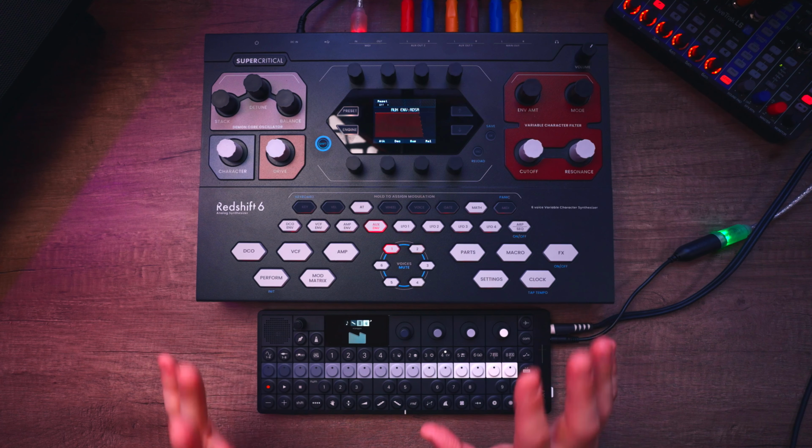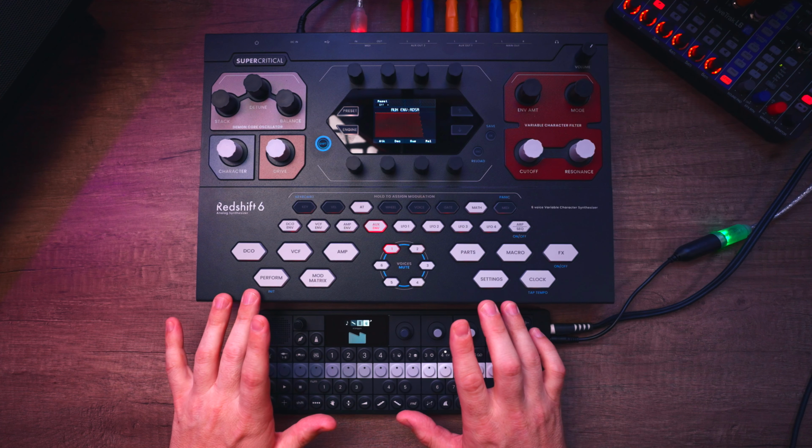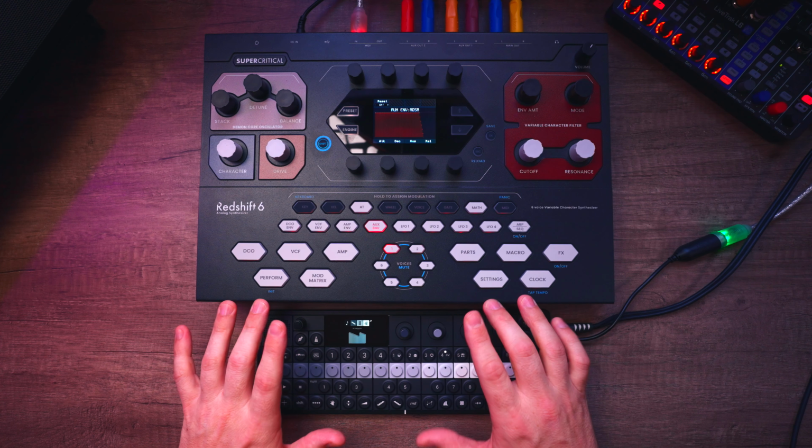The Supercritical team have really been delivering on their promises for the Redshift, and it's a fascinating thing to see this synth come into its own.